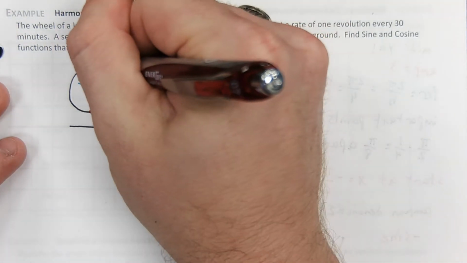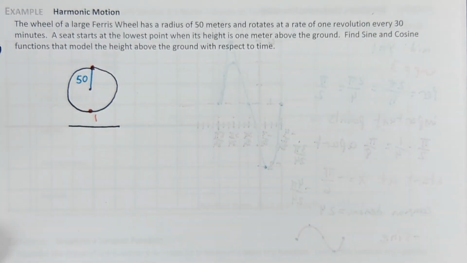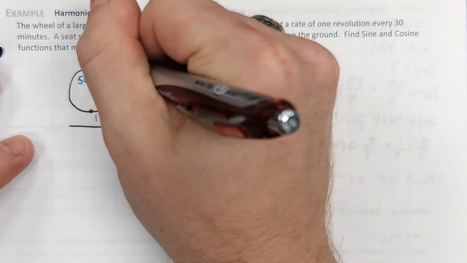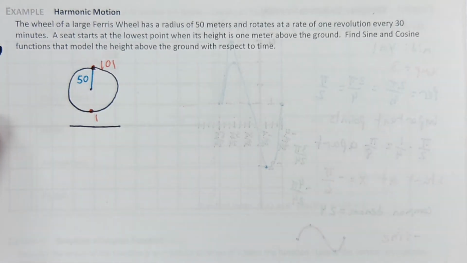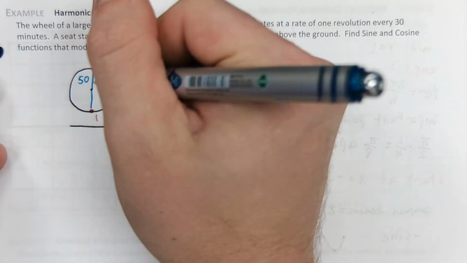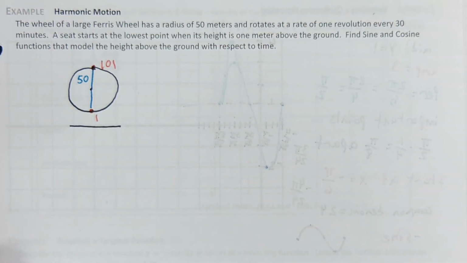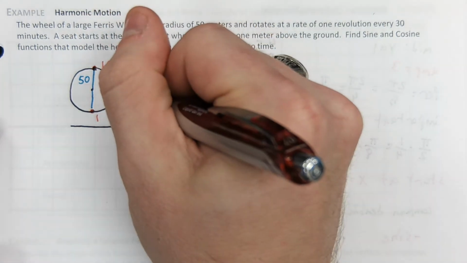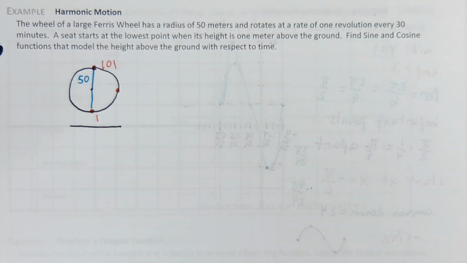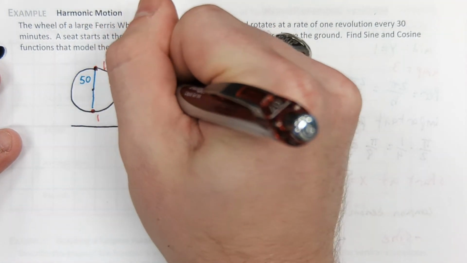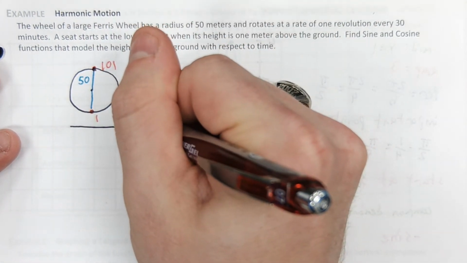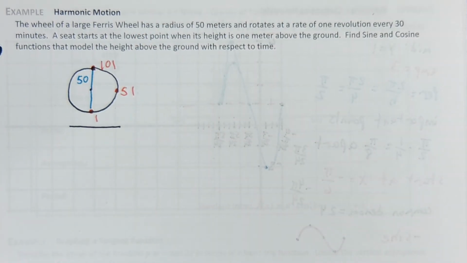What's the maximum height? The radius is 50. 101. Because there's 2 50-meter radii. 50 and 50 makes 100. Then what is the height here in the middle? 51, yeah. Because, 51, picture not drawn to scale. Let's get a sketch of this graph.